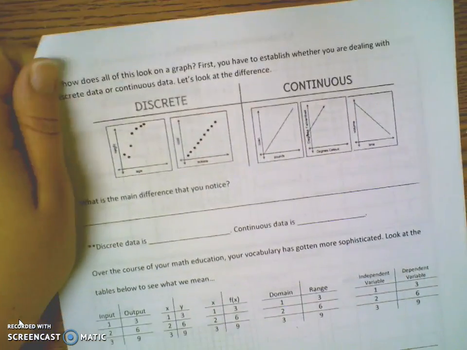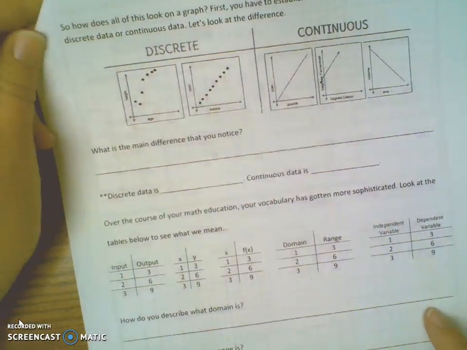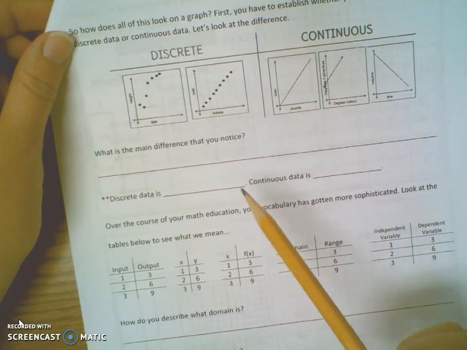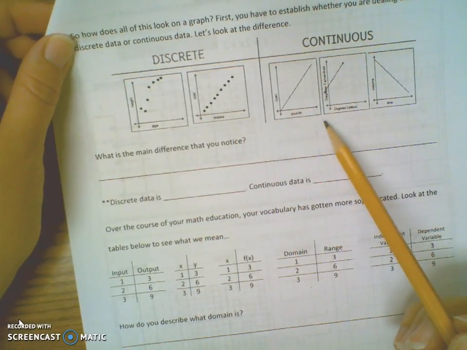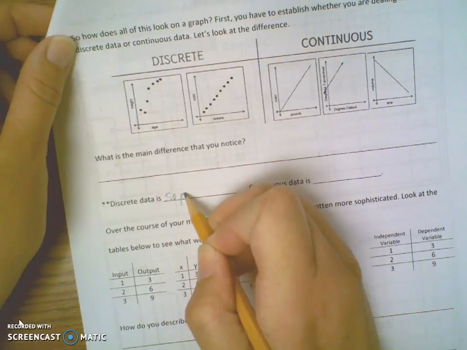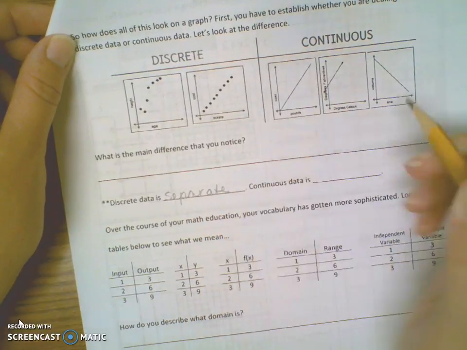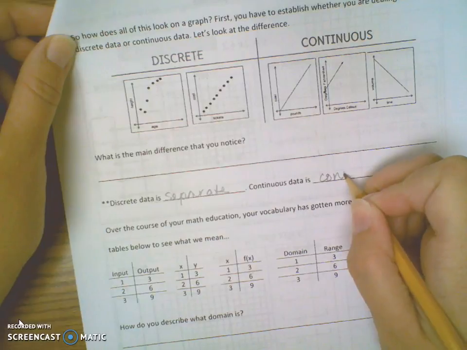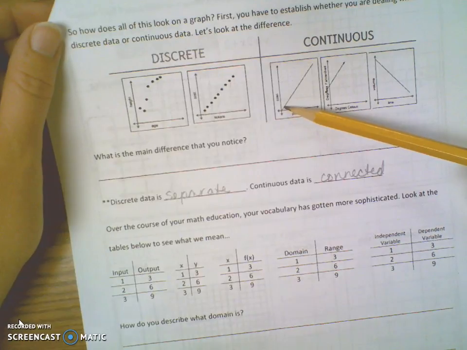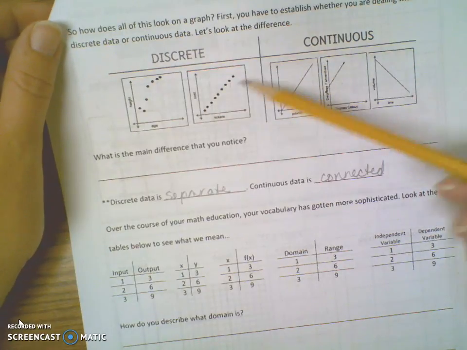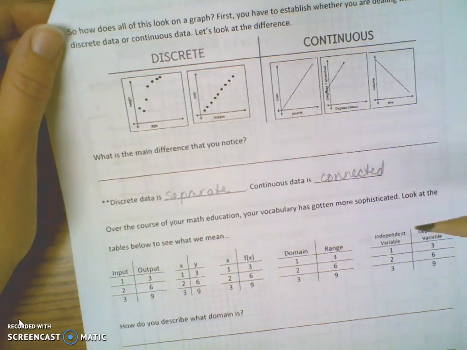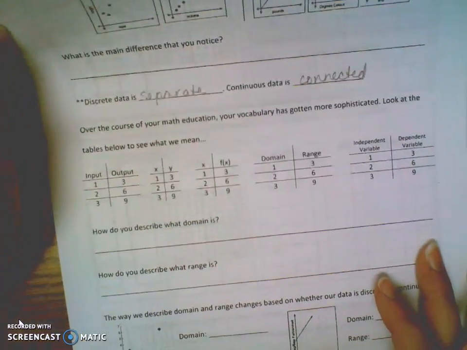Okay, moving on. Some other things we need to know about relations. They can be either discrete or continuous. So the main difference, if you're looking at these, is that discrete data is separate and continuous data is connected. So continuous data can be expressed as like an equation, and discrete data would be expressed as different points in a graph. And we'll talk more about that a little bit later in the chapter.